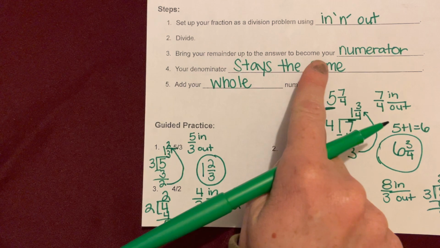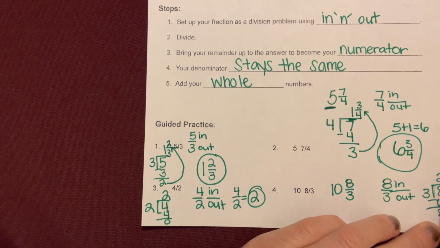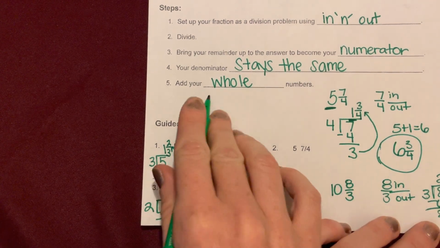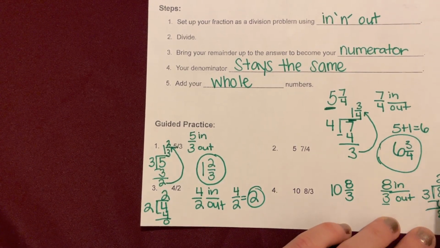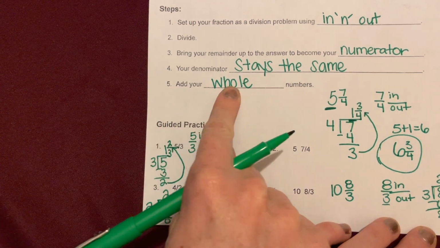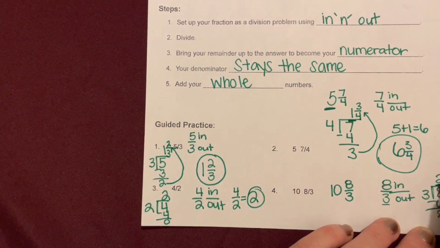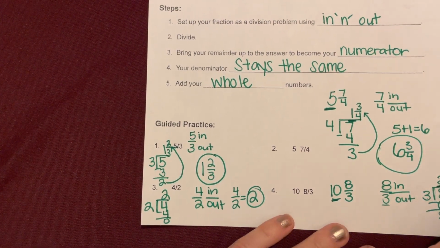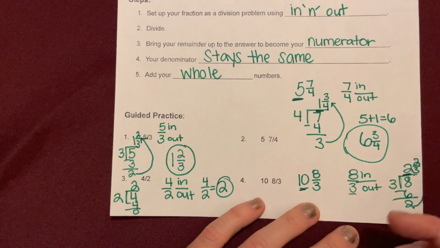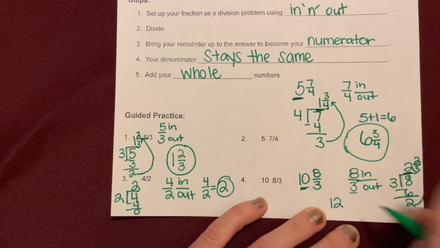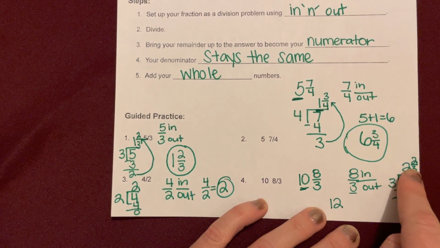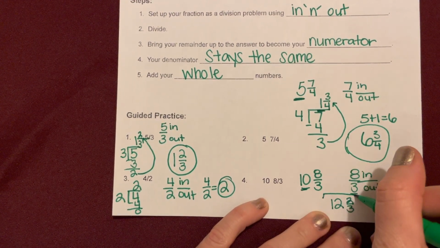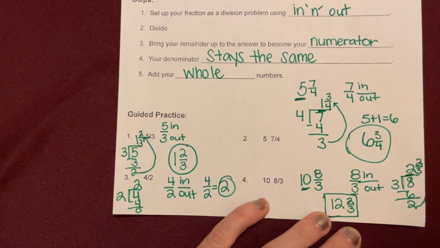Bring your remainder up so that it becomes your numerator. So 2 comes all the way up. And my denominator, step number 4, denominator stays the same. So I have 3. And now add your whole numbers. So I ended up with 2 wholes. I started out with 10 wholes. 10 plus 2 is 12. Apologize. 10 plus 2 is 12. And then I have 2/3. So 12 2/3. So 10 8/3 is equal to 12 2/3.